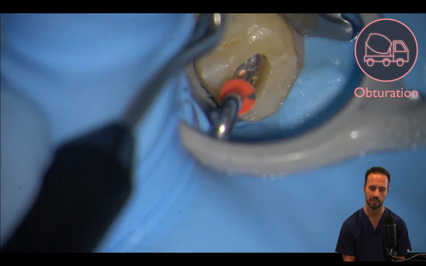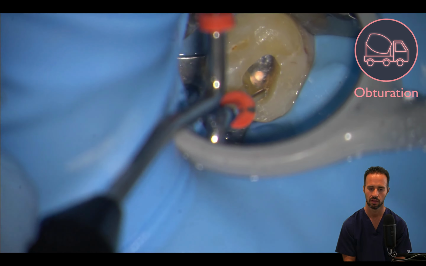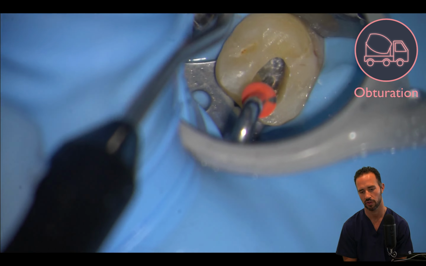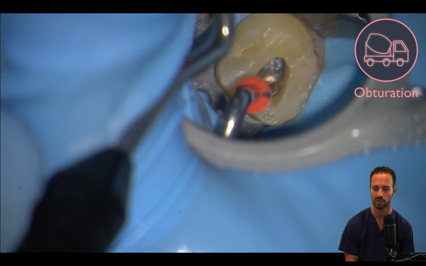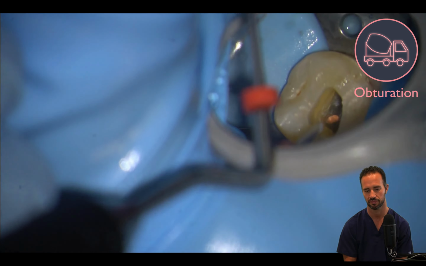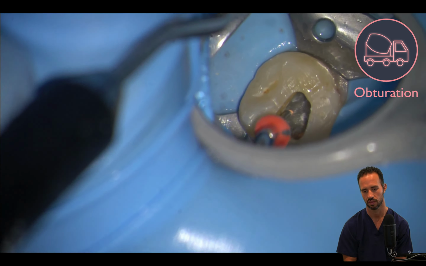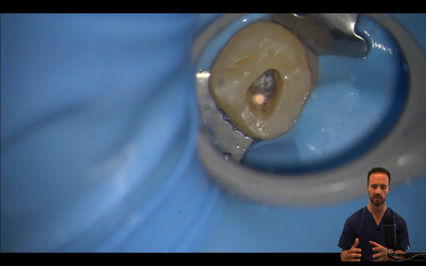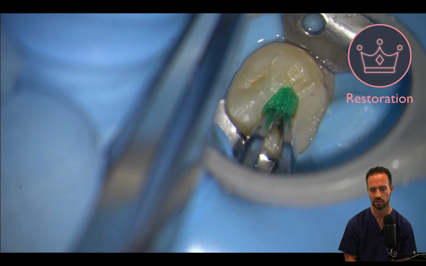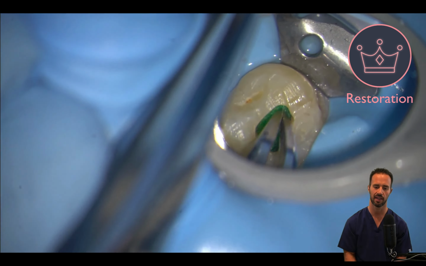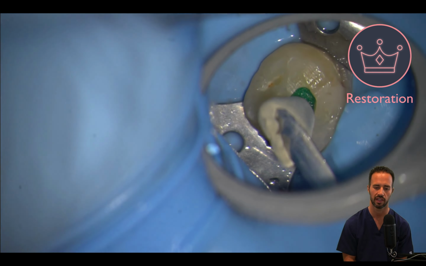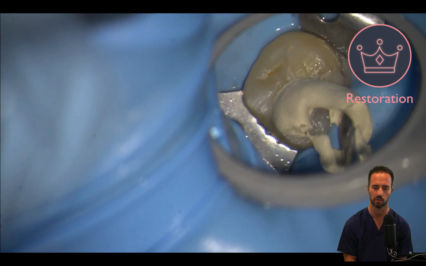Good. You want to have a nice, neat area to work with. And you can tell the stage has been set now for your core buildup, which is only going to take you an extra few minutes, right? And notice the access preparation is just large enough to have straight line access into the 3 canals, but is not crossing the oblique ridge and is not going too deep into the area of the mesial marginal ridge.